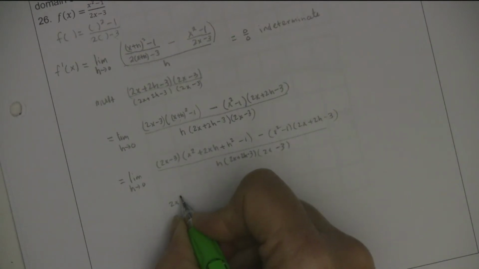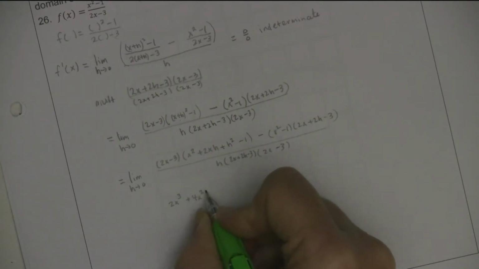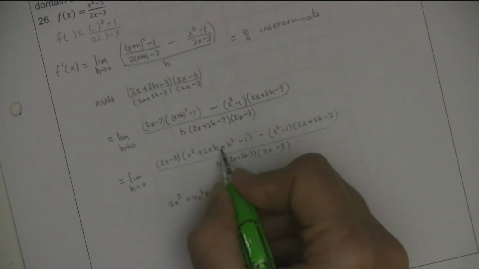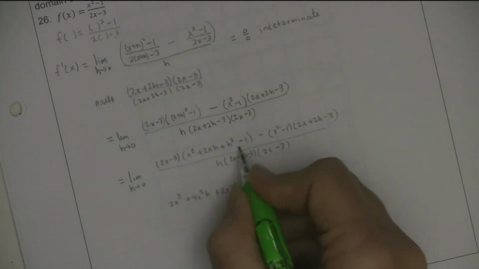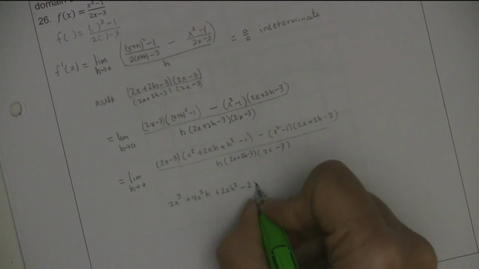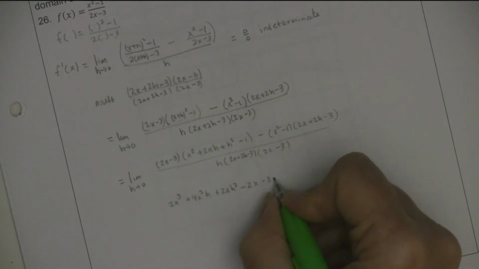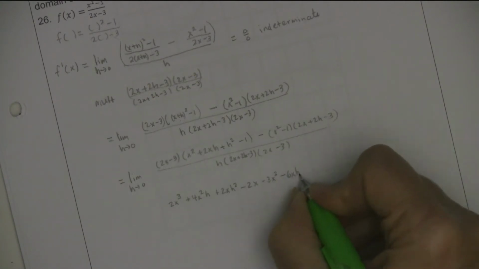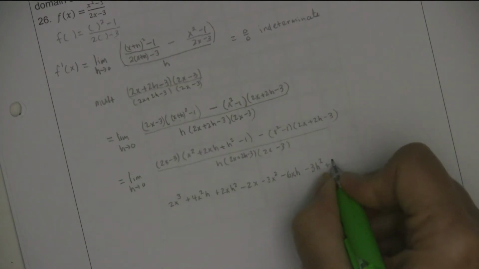Because this is going to be 2x cubed, right, plus 4x squared h, so 2x times here, 2x times here, 2x times here, plus 2xh squared times here, minus 2x, and then the 3, minus 3x squared minus 6xh minus 3h squared plus 3.